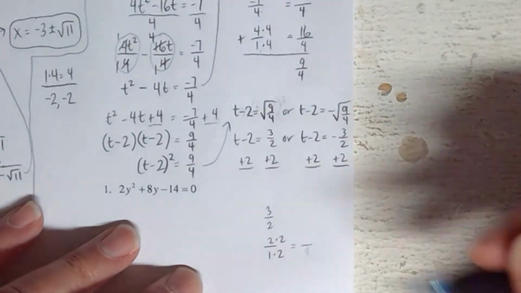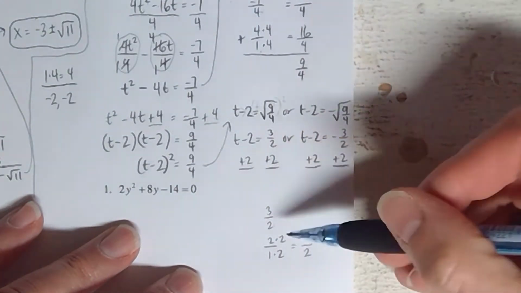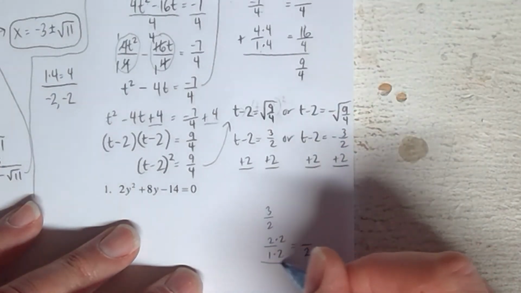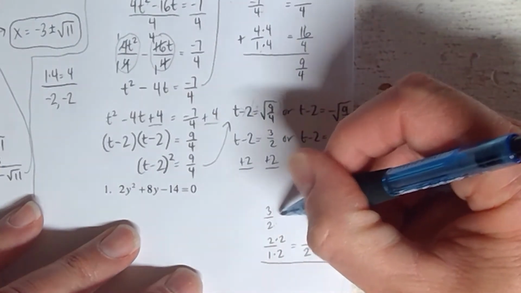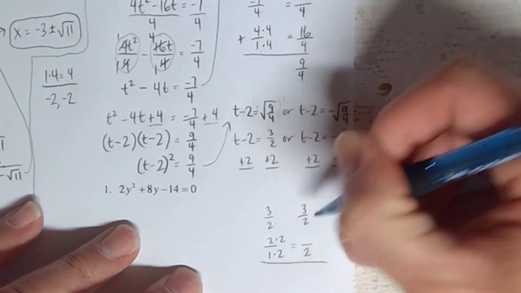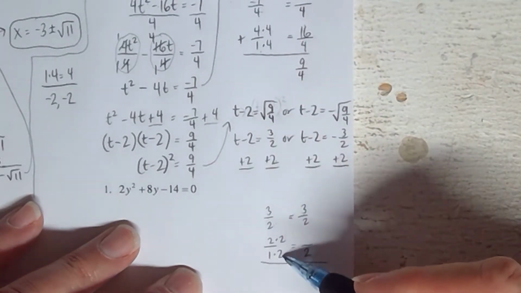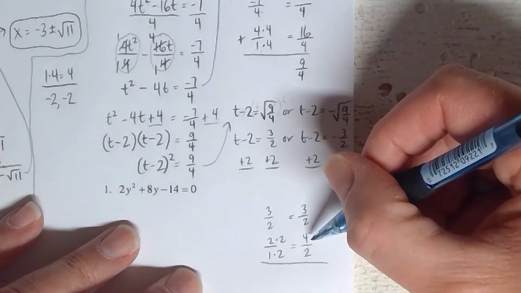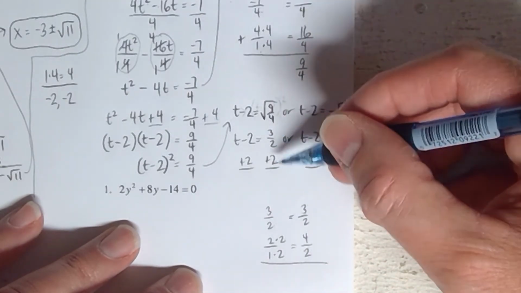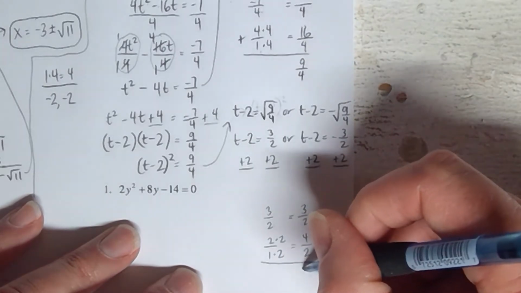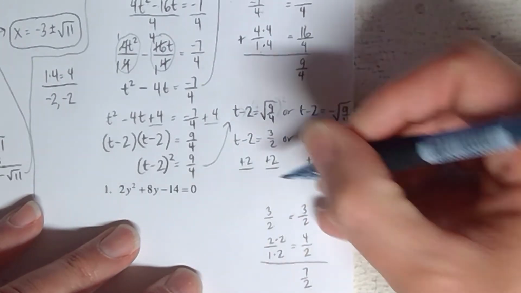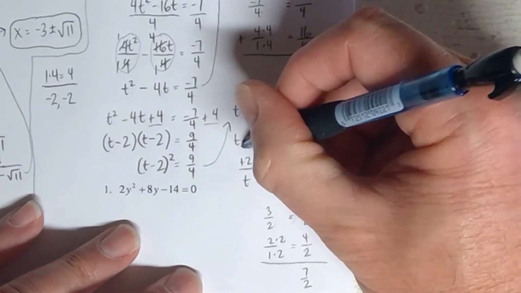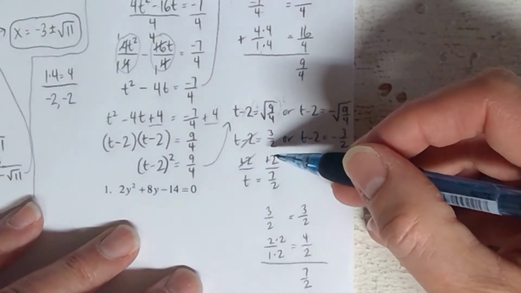That was from the last part. The LCD is equal to the other denominator. So if it's 2 and 1, the LCD is 2. So the first denominator stays the same, the second one we multiply by 2. And so we get 3 halves plus 4 halves right here. What is 3 halves plus 4 halves? That is 7 halves. So t is equal to 7 halves. The 2's cancel on the other side.